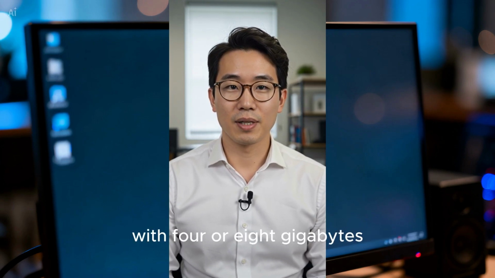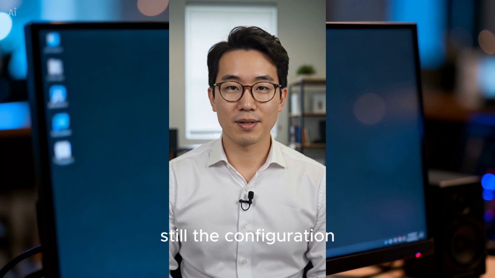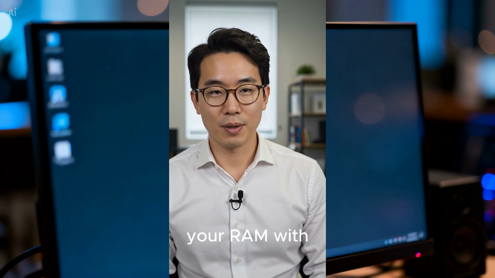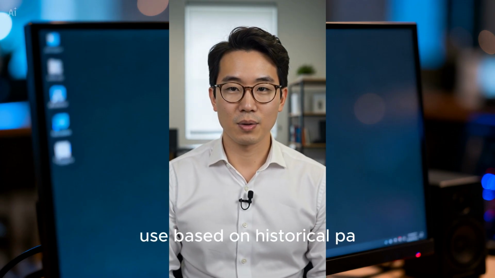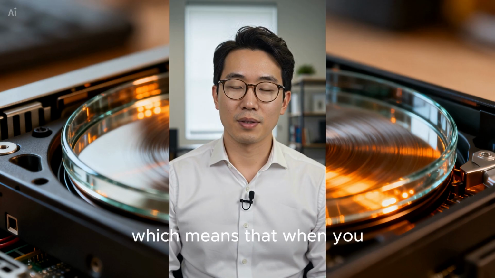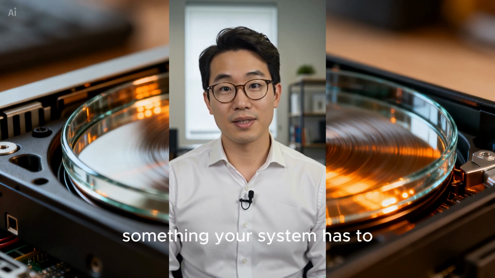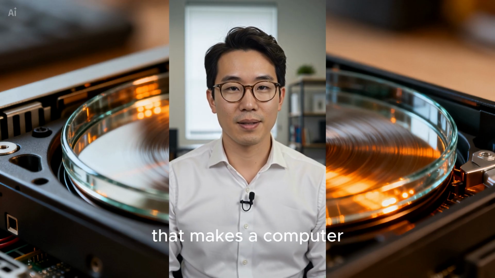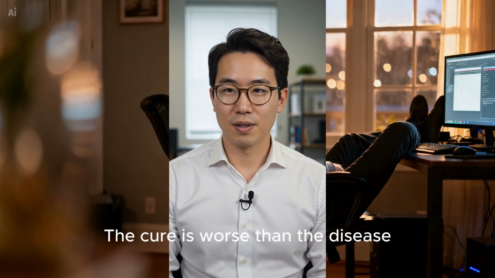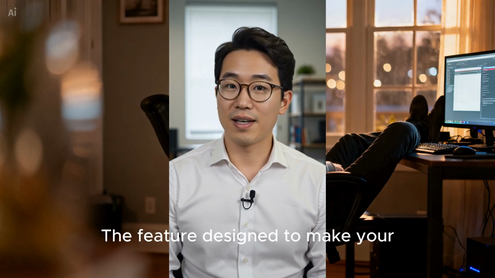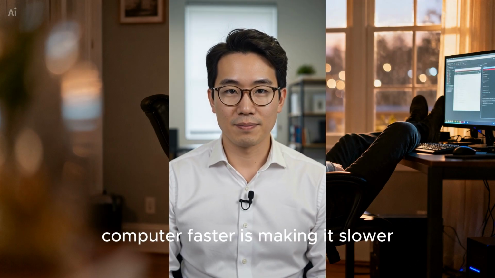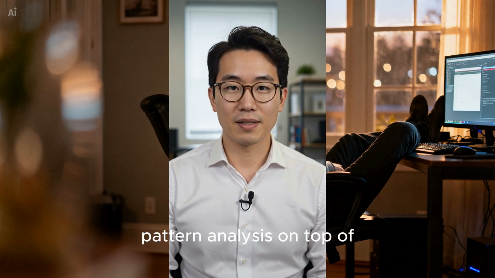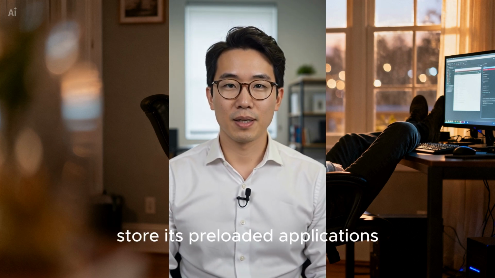On a machine with 4 or 8 gigabytes of RAM, which is still the configuration of an enormous number of Windows computers in active daily use, sysmain is constantly filling your RAM with applications you might use based on historical pattern analysis, which means that when you actually try to run something, your system has to shuffle things around in memory to make room, which is exactly the kind of operation that makes a computer feel slow and unresponsive. The cure is worse than the disease. The feature designed to make your computer faster is making it slower, and it is doing so while consuming CPU cycles to perform its pattern analysis on top of consuming RAM to store its preloaded applications.